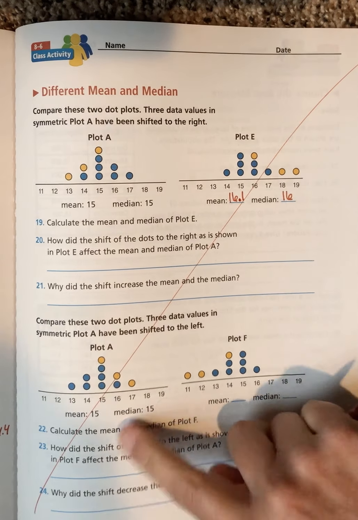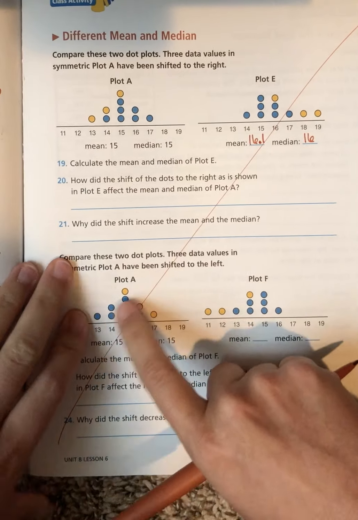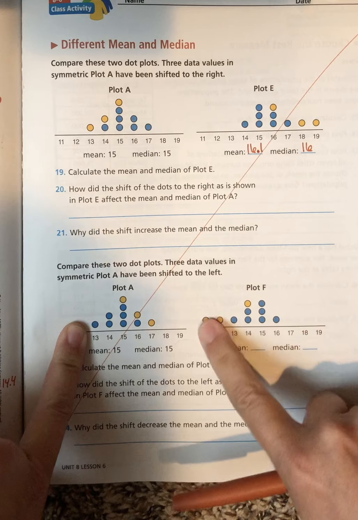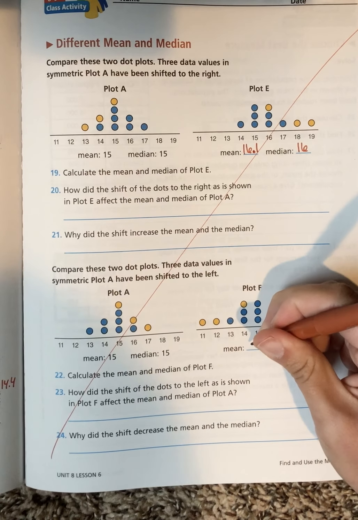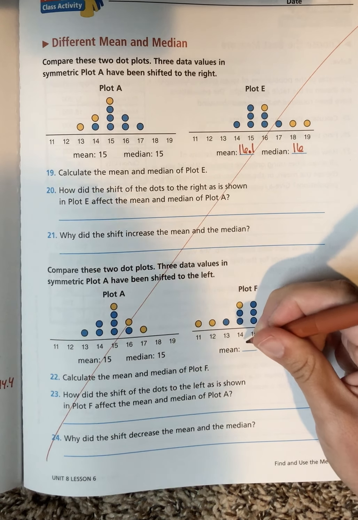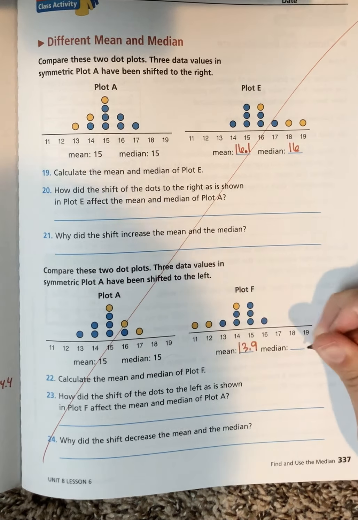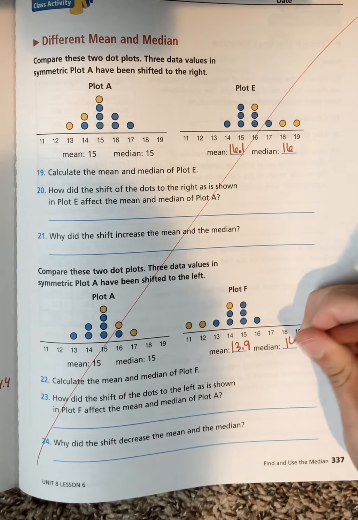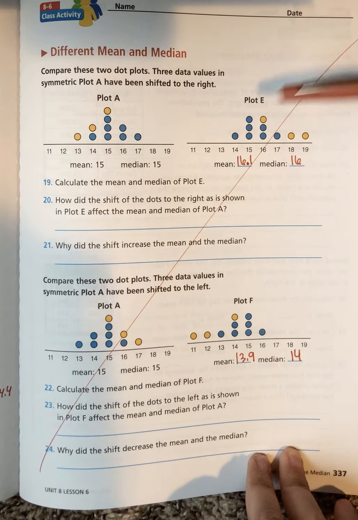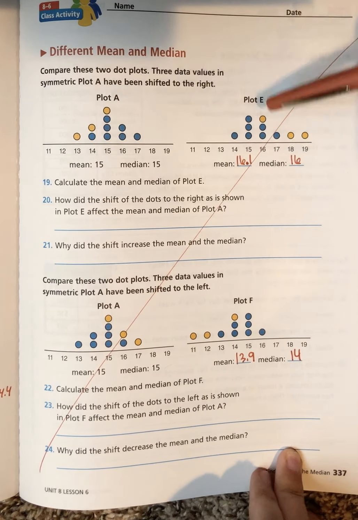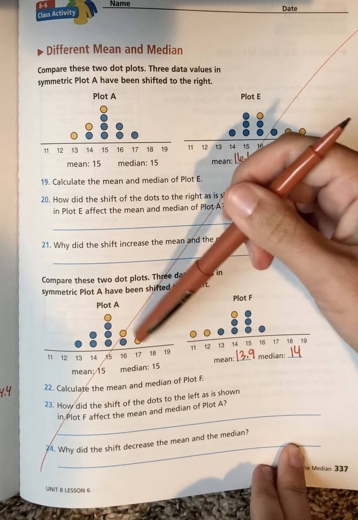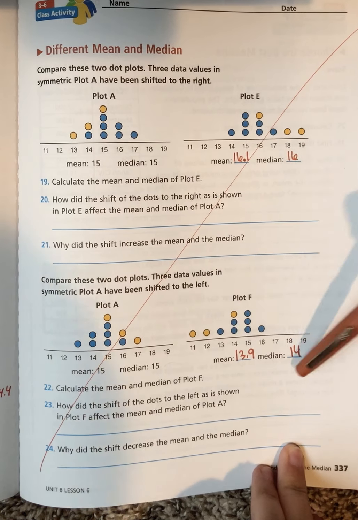And if we do the ones down here, you'll notice that they took these 3 data points that were on the right and they moved them to the left. And so on this one, the teacher's answer book already did the work, and the mean changed to 13.9 and the median changed to 14. So basically the questions they're asking us here are, why did shifting the data from the left to the right make everything go up? And why did shifting the data from the right to the left make everything go down?